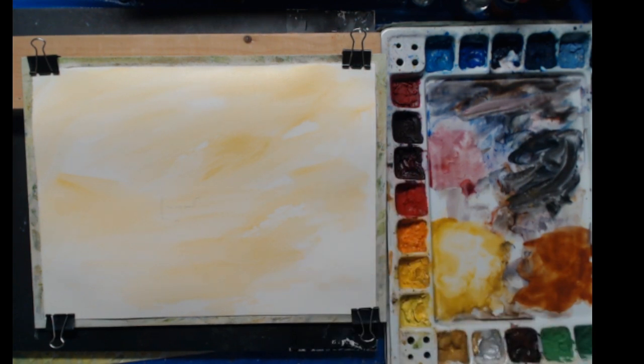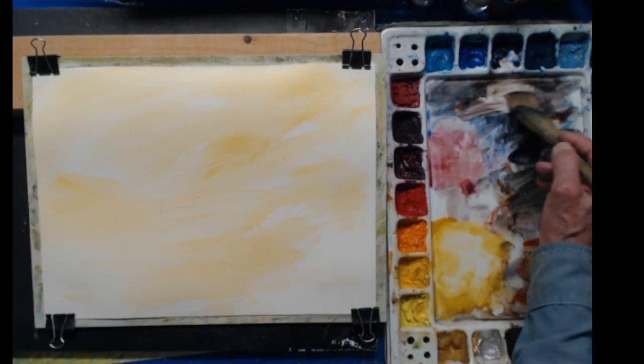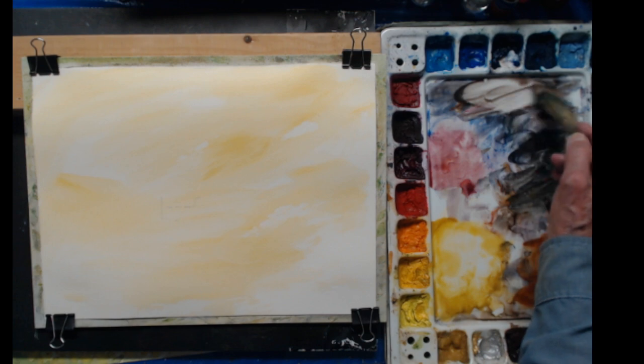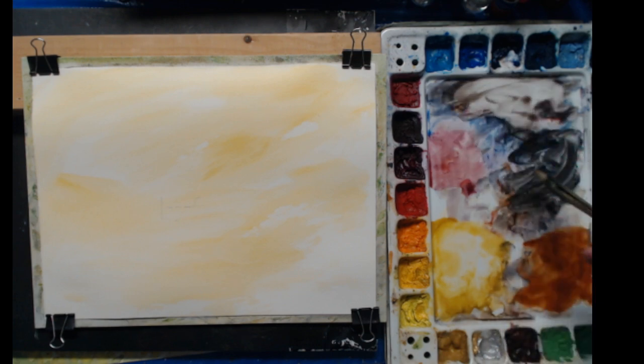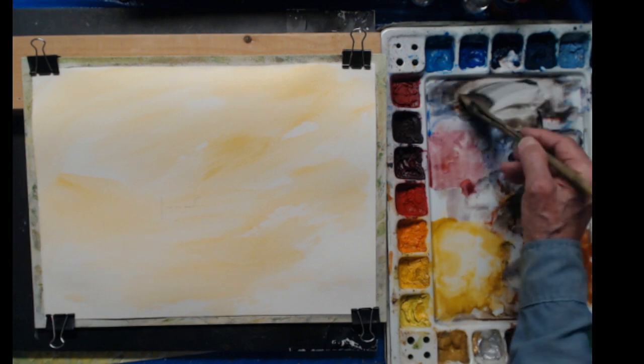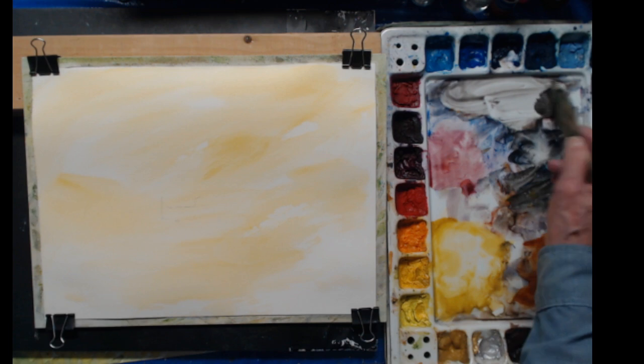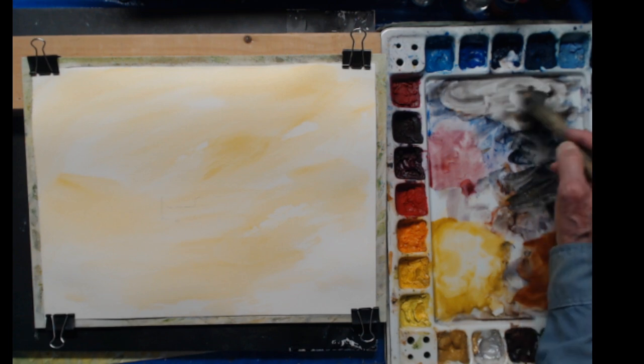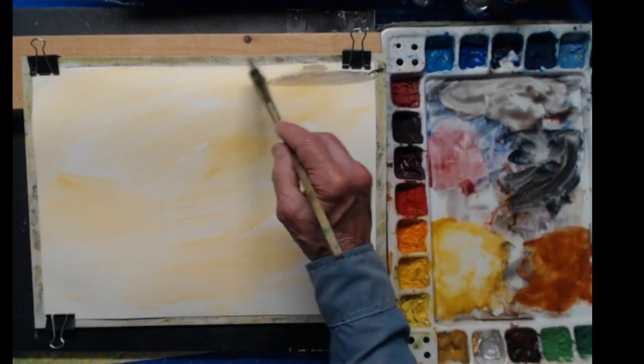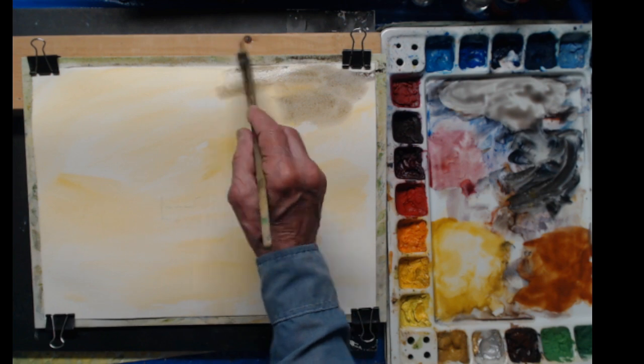Okay, that gets some of the yellow in the sky. It'll dry down to a lighter color. Now I'm going to pick up a little bit of ultramarine blue and some burnt sienna mixed in there to give me a darker brown color, a warmer color. Then I'm going to go up here and put in some clouds at the top.